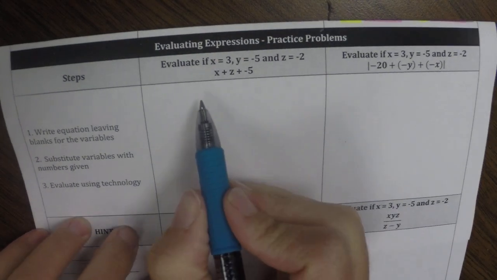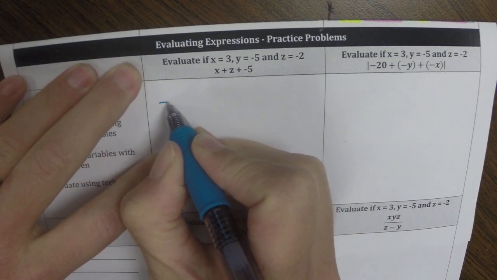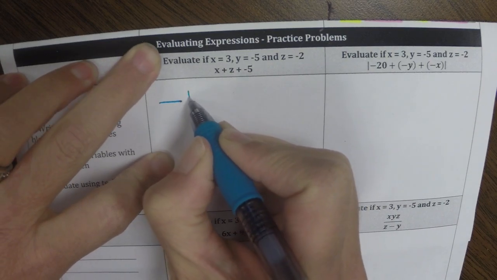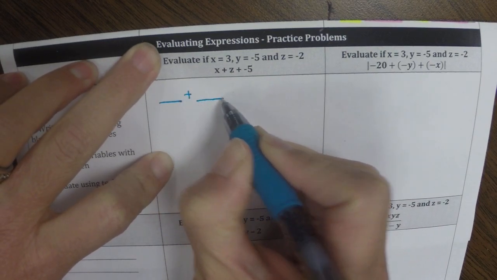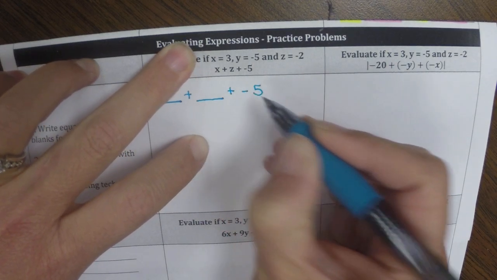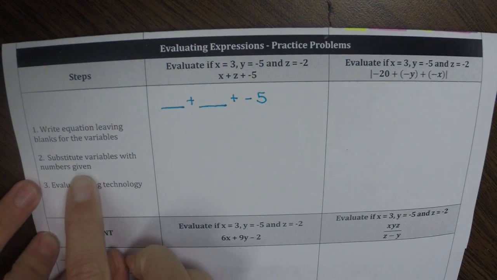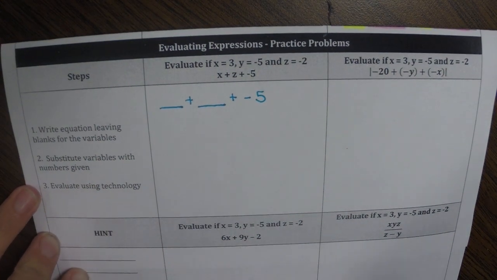All right, so we need to write the equation leaving blanks for the variables. So I'm going to do blank for x plus, leave a blank for z, plus -5. And now it says substitute the variables with the numbers that are given.